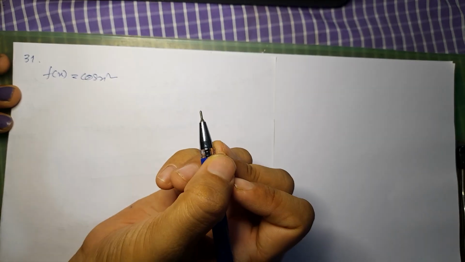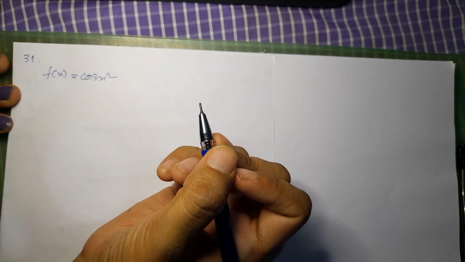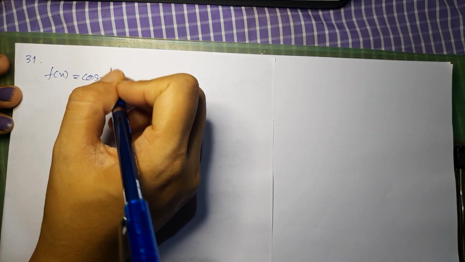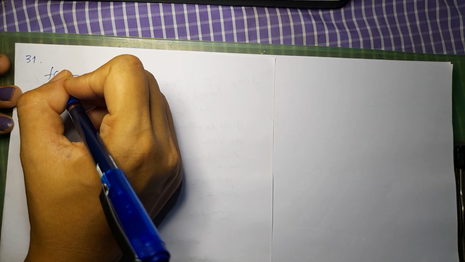It is given that f of x is equal to cos x square. We have to choose two functions. If these two functions are continuous, then this function will be continuous.